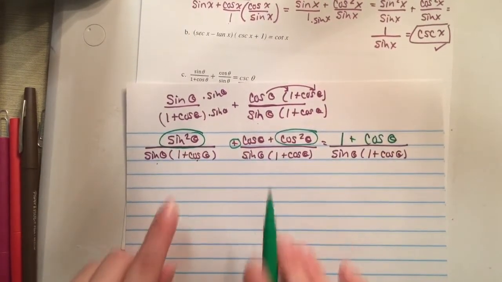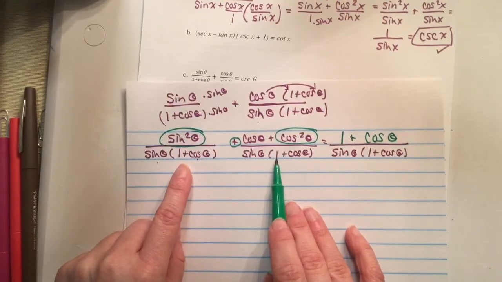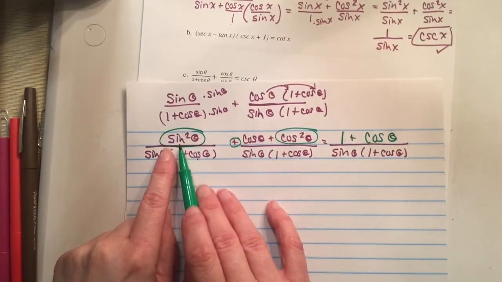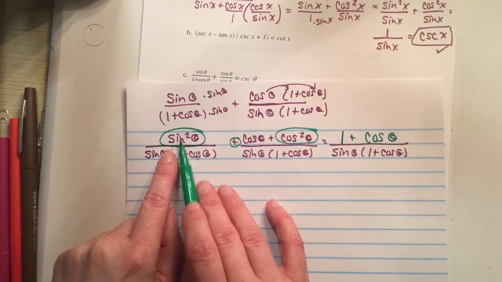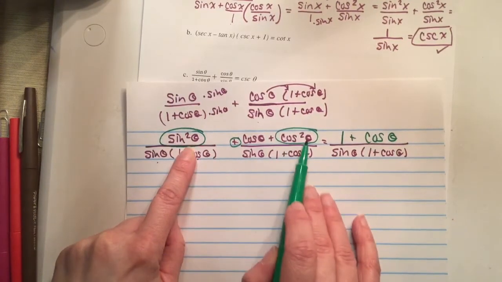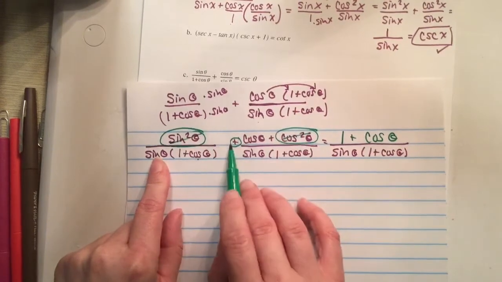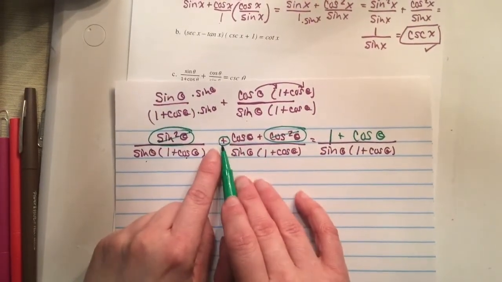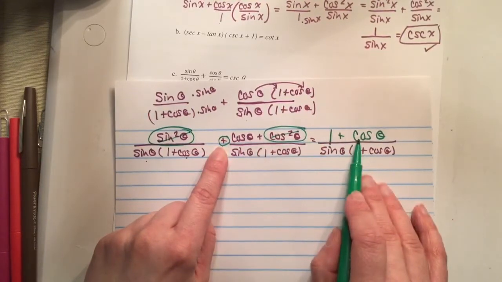So again, what happened? I made my common denominator. When I went to go and add the top, I noticed that I had a Pythagorean identity. Sine squared of theta plus cosine squared of theta. I could take these two together, use the identity, and say, hey, guess what? That's a 1. I still have my plus. Cosine of theta goes right here.